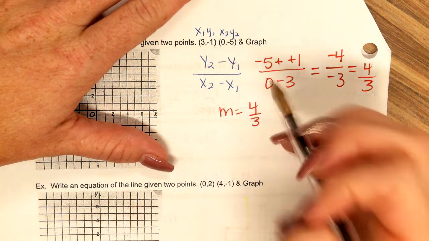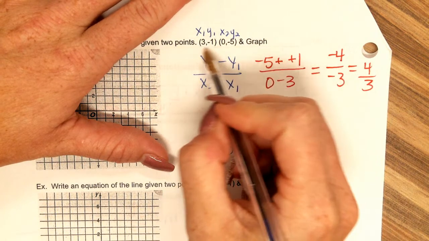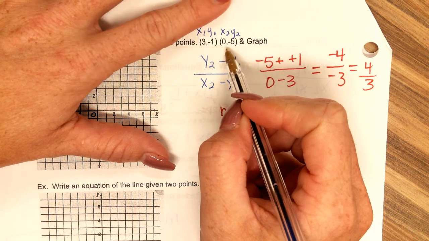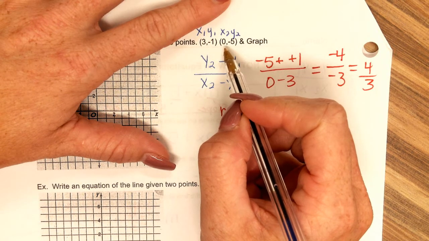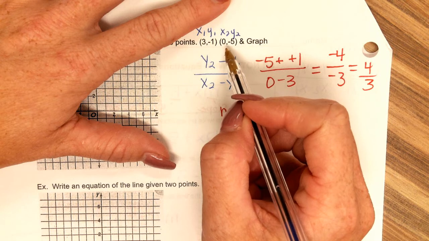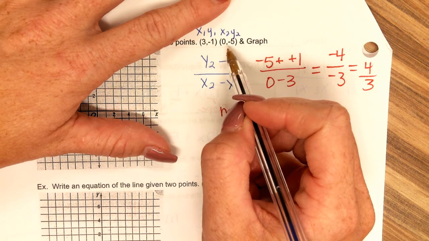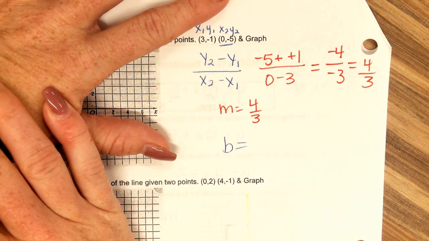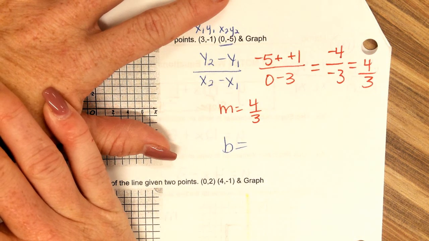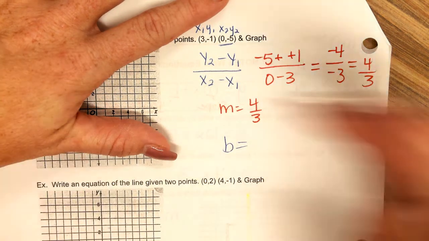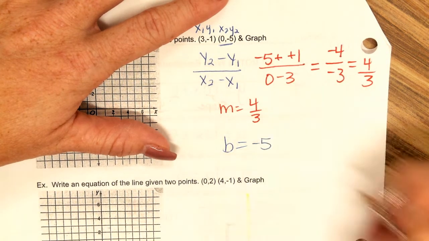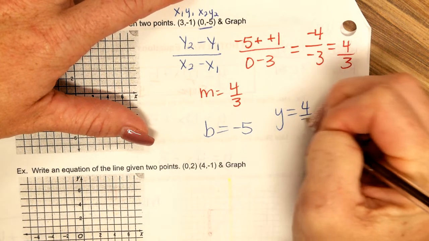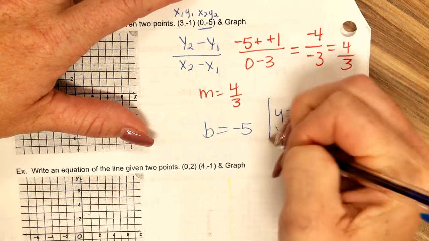What's my b? Can you see it from this right here? Really? I see it. How do I know what it is? The y-intercept is the y value when x is 0, so isn't that the y-intercept right there? Why is that the y-intercept? Because it's going to touch the y-axis at negative 5. So my y-intercept is negative 5. So my equation is y equals 4/3 x minus 5.